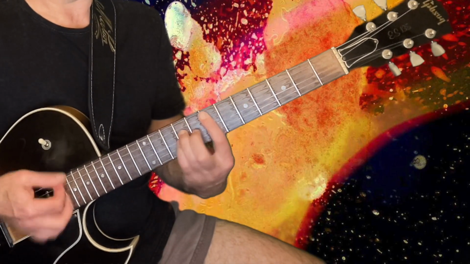Now to arrive at that B flat, our little chromatic ascent just continues on up. So all I'm doing there is continuing beyond our original target of E flat up to F, which is the 5th of B flat.